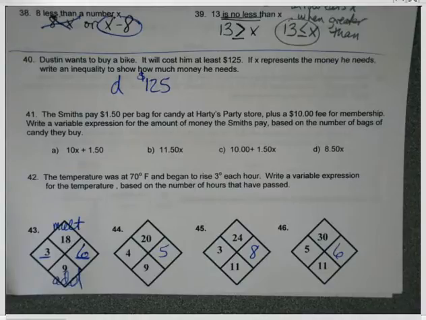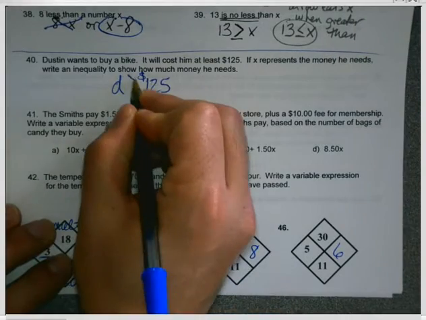Might it cost him $130? Okay, yeah, it might cost him $130. Well, could it cost him $90? No, because that wouldn't work. So which symbol do I need in here? Do I need greater than or less than? I need greater than.